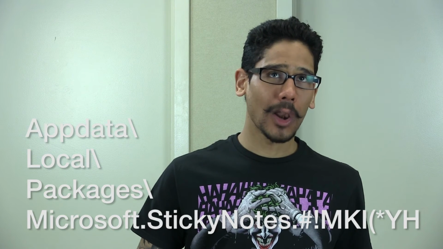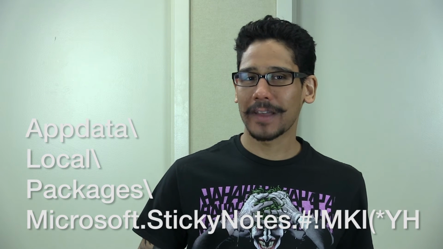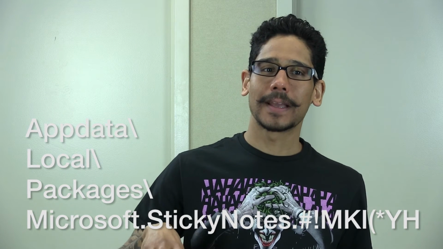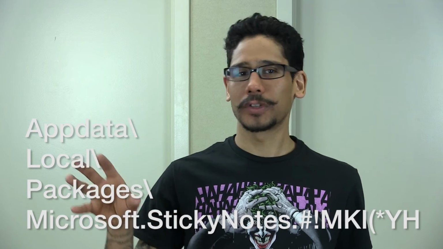So it's now located inside AppData, Local, Microsoft, Packages, and inside the Packages folder, there's a Microsoft.MicrosoftStickyNotes folder with some gibberish words in it. Everything inside that folder is what you need to back up and then move over to Windows 10. It's kind of weird that they have all that content inside that folder just for sticky notes. Again, with Windows 10, sticky notes is not an application. It's considered an app, like a package app.